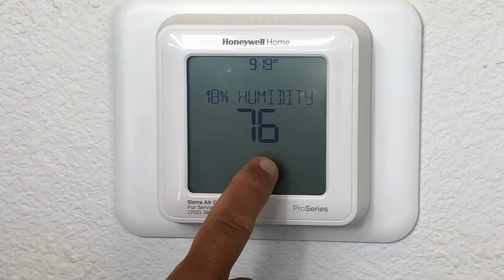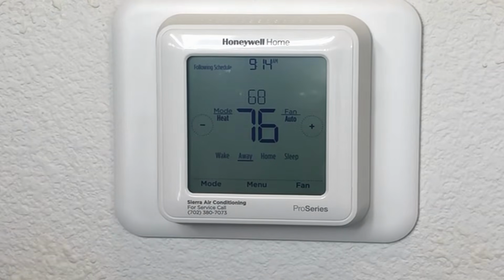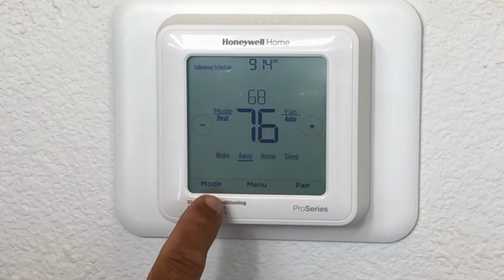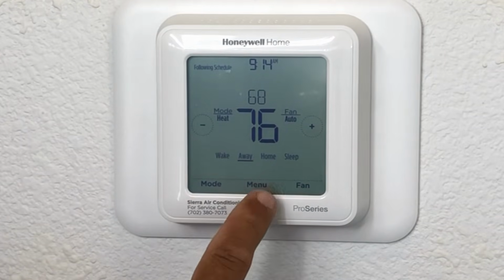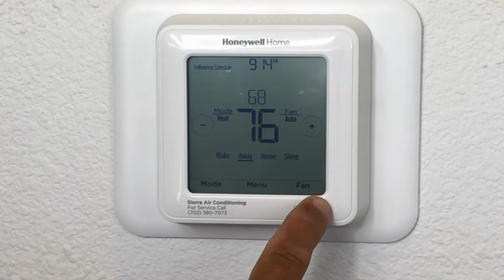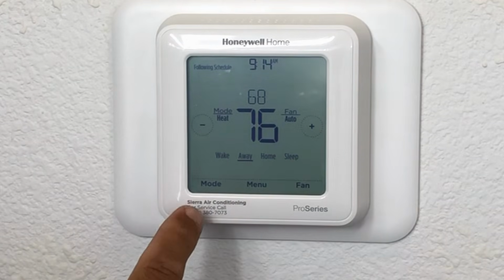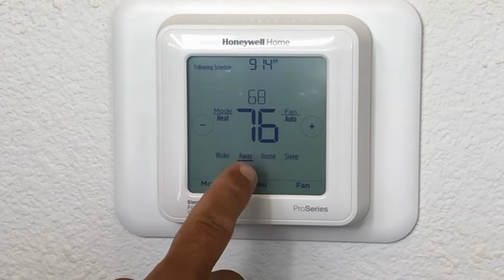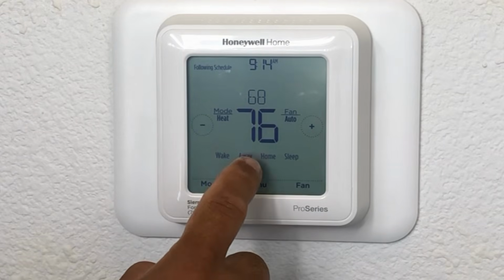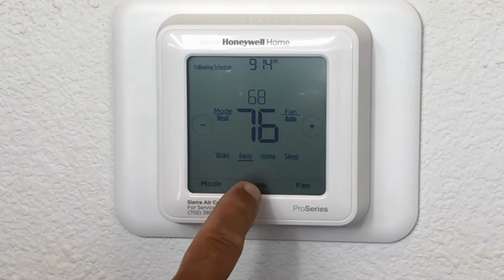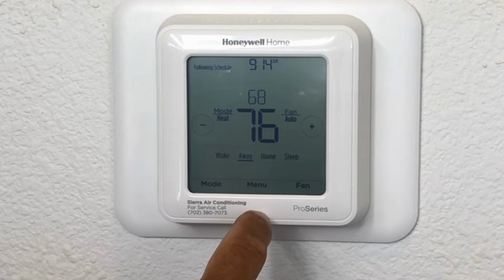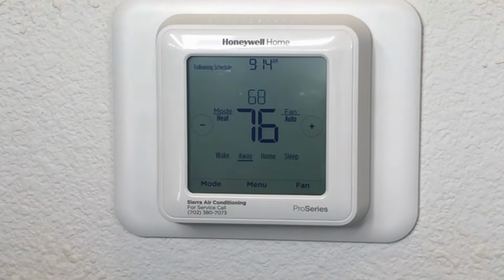To operate this, simply press the screen, and as you can tell, it will give you your mode. It would also give you your menu and your fan right here on the bottom. It also tells you right now whether it's morning, if it's away, that is when you go away, or when you come home, and for your sleep as well.